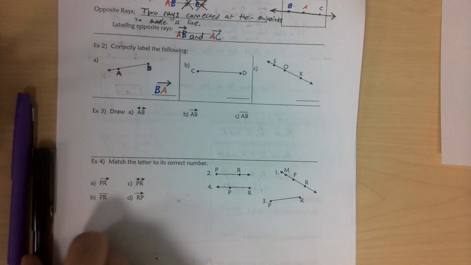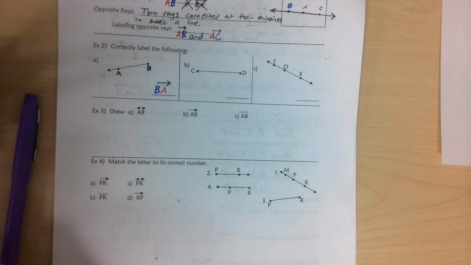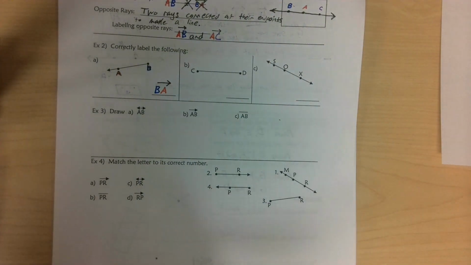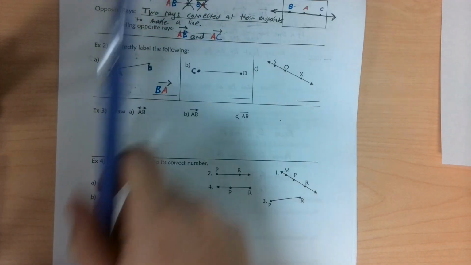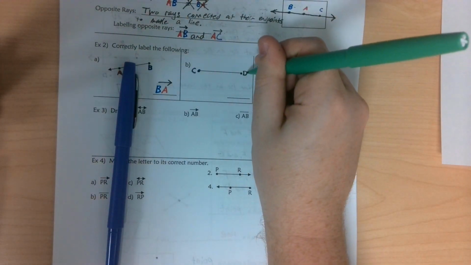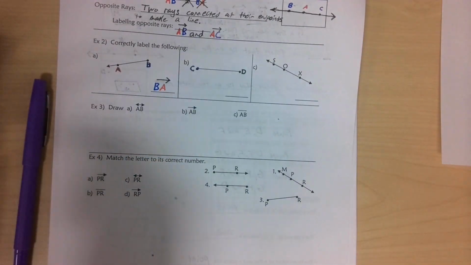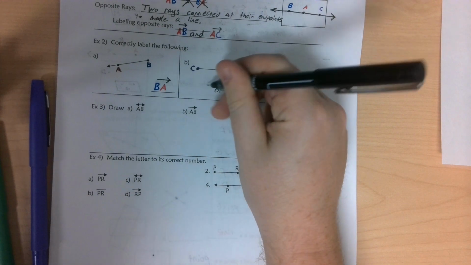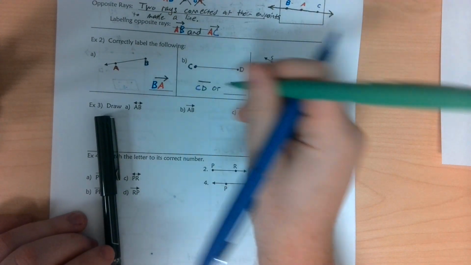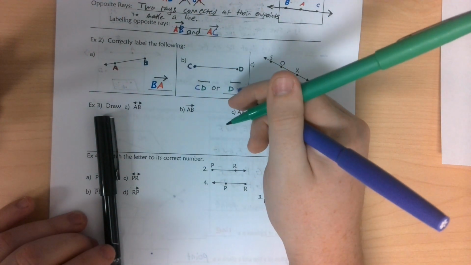B is a little bit easier. Question B just has 2 endpoints. Well, we know what that means. When there are 2 endpoints with a line connected between them, that's just a line segment. So, we could have our line segment start at C and go to D, or you could flip it and have it go from D to C. Either way, you would be writing it as a line segment. Either line segment CD or line segment DC.